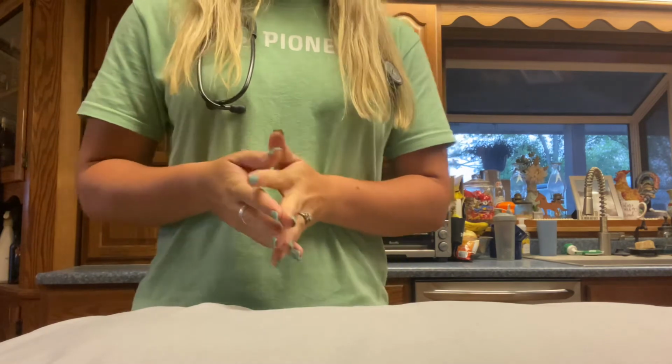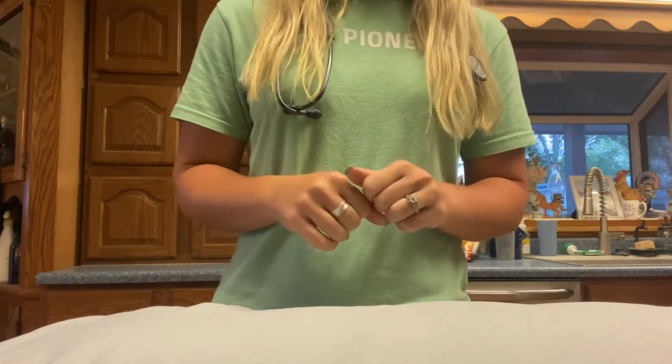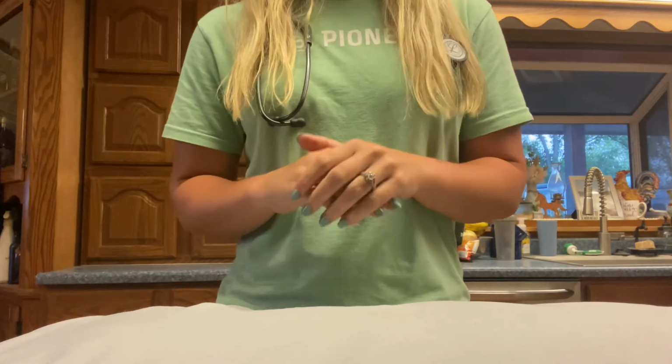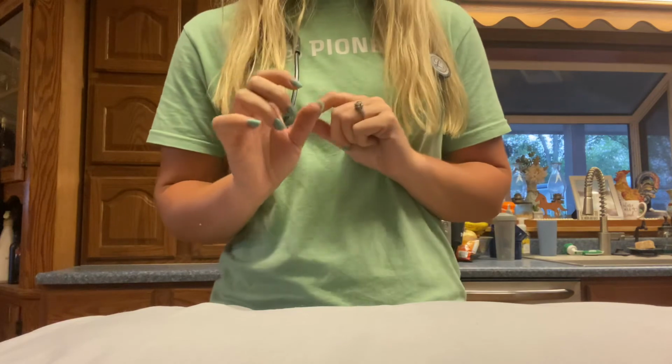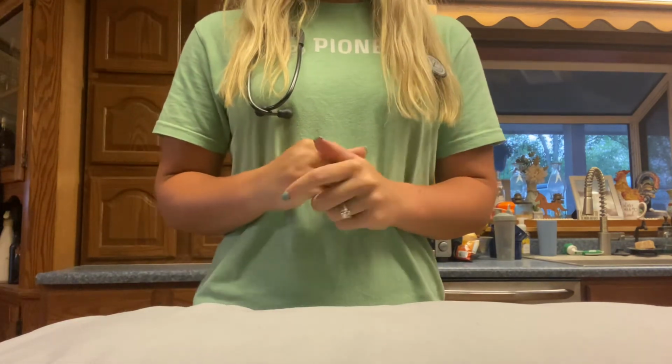And then I could move on to sensation. I would do sharp versus dull, and ask them to close their eyes and tell me if it's a sharp touch or a dull touch and where. And then I would ask the patient to turn over.